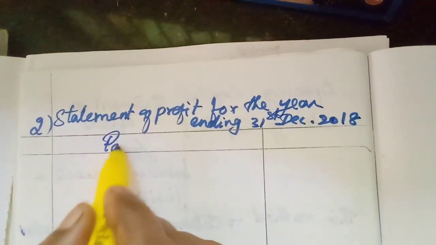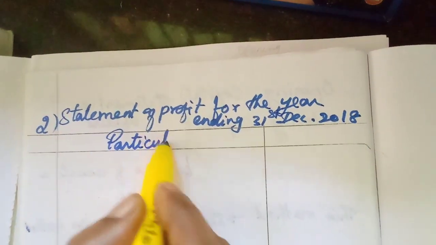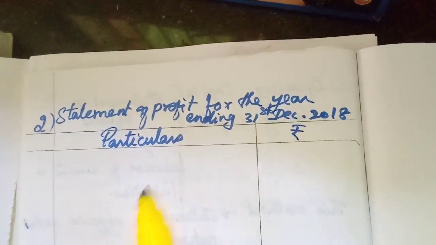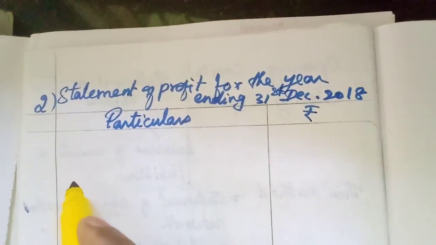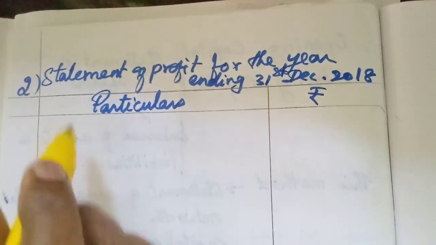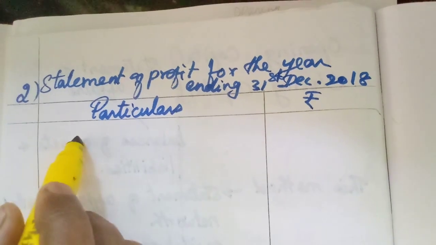Then particulars. We have to present in a neat way. Only then they will give the full mark. Usually they may ask this one for 2 marks or 3 marks. Understand? Easily we can get 3 marks.